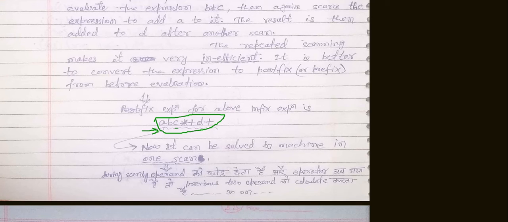As control reaches this position, the first operator encountered is multiplication. Then the machine takes the previous two operands and this operator, and calculates the value of this expression.